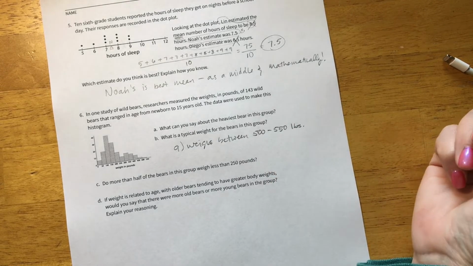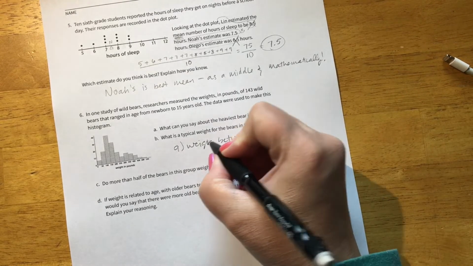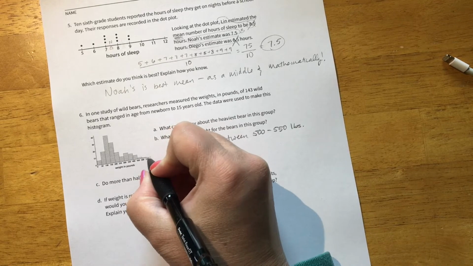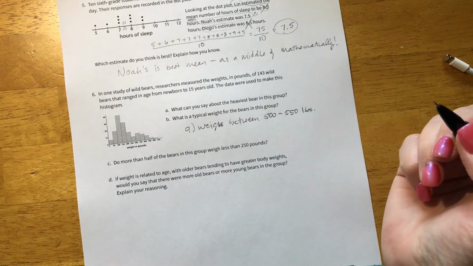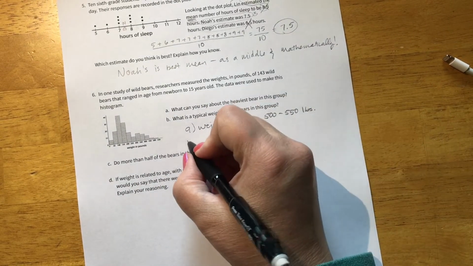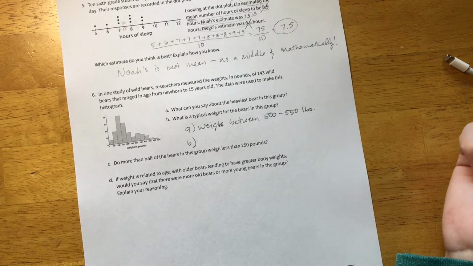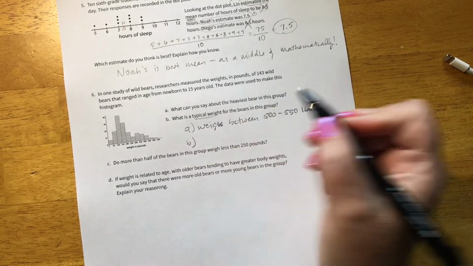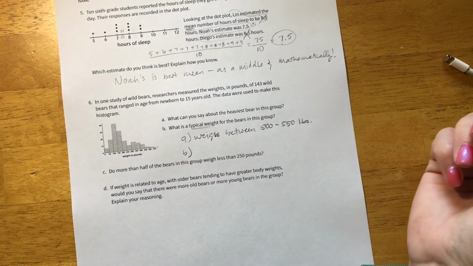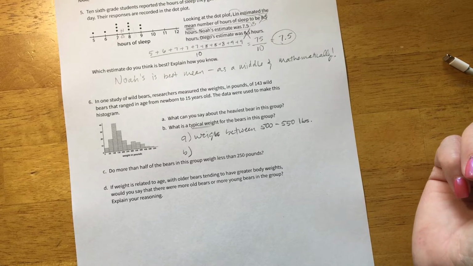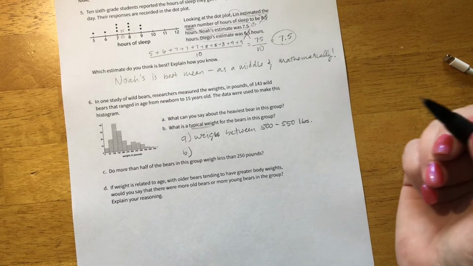And that's the best we can do because we don't actually know exactly where in that range that bear's weight is, do we? Okay, part B. What is the typical weight for the bears in this group? Well, again, the typical weight is either the mean or the median or the center, right? So where do we think the center of this data is?